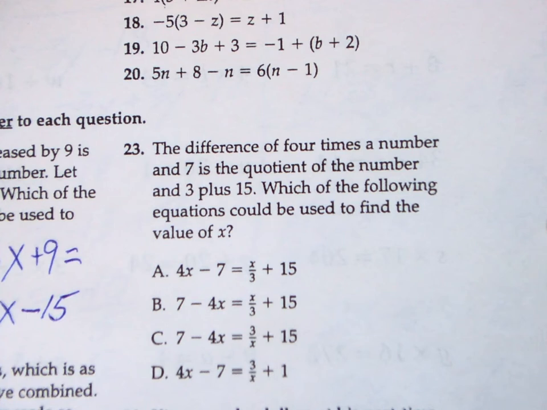Quotient of the number and 3 plus 15. Okay. Which of the following equations could be used to find the value of x? Okay, can you put that in an equation? The difference of 4 times a number.